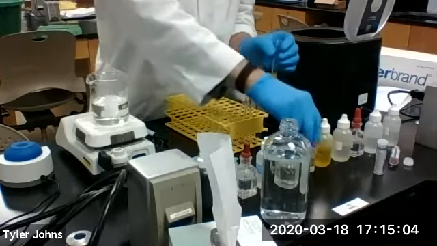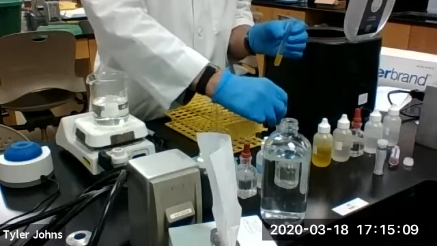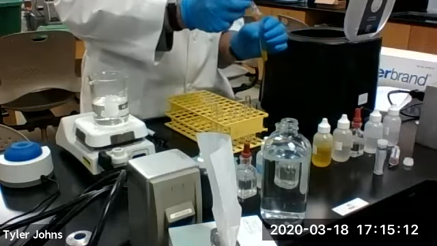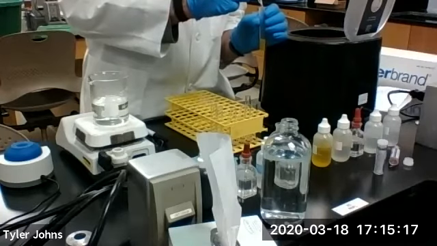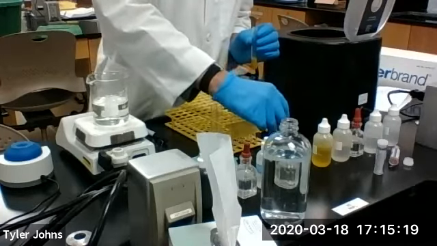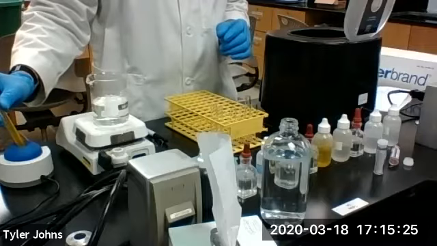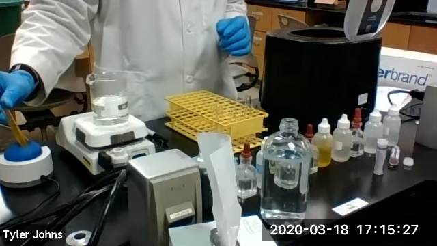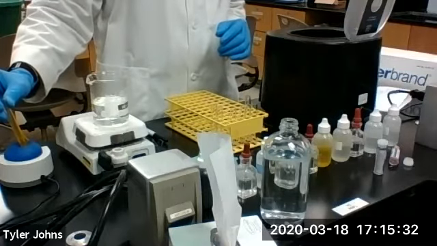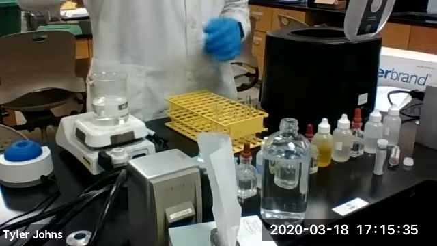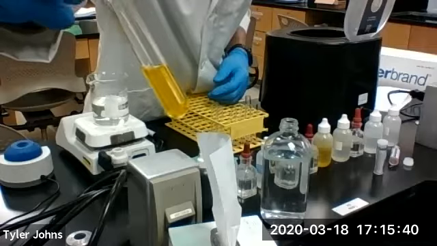We haven't quite dissolved the barium chromate, so we're going to add just one or two more drops of the 6 molar hydrochloric acid. As you can see, the barium chromate has now been dissolved with the 6 molar hydrochloric acid.